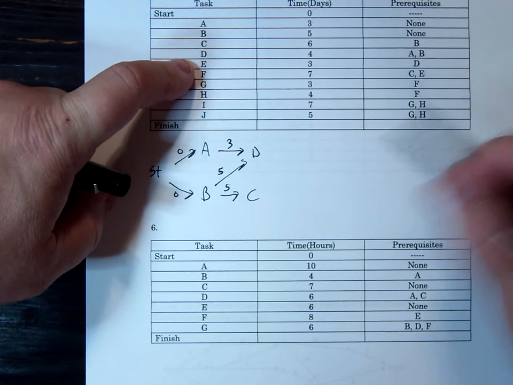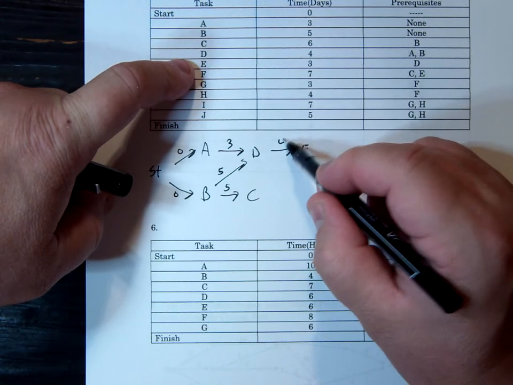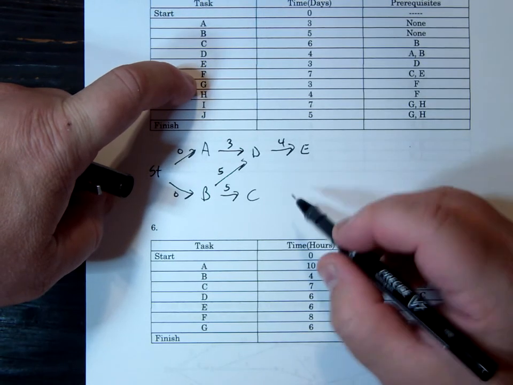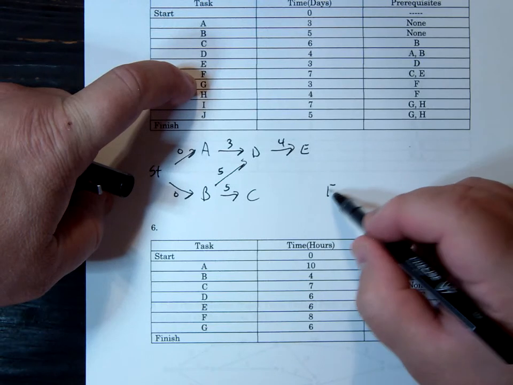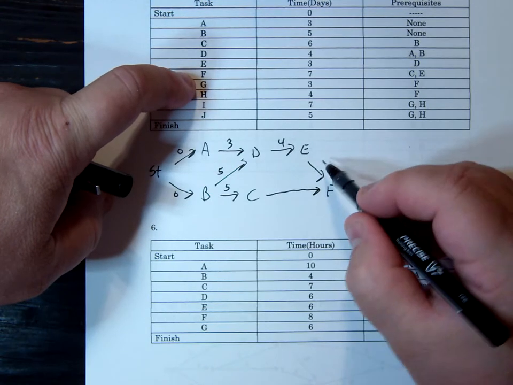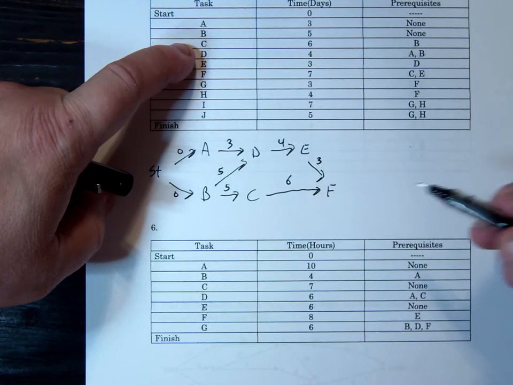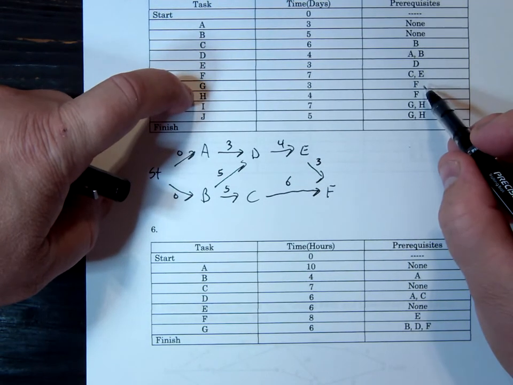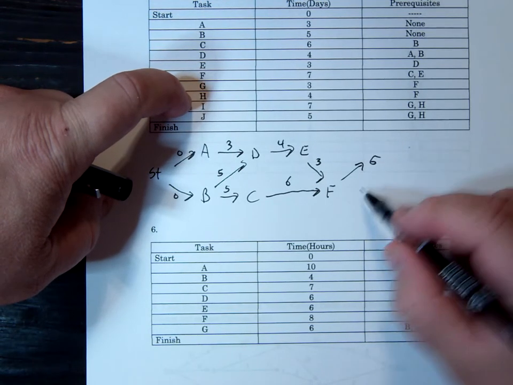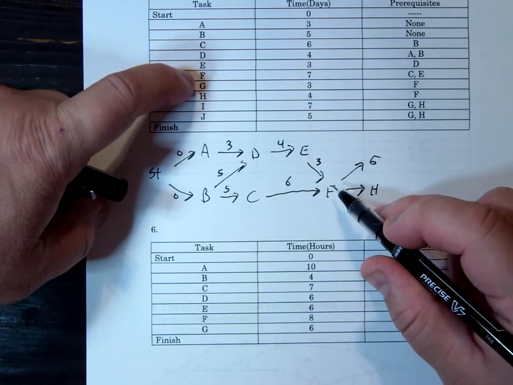E needs D to be done. D took 4. F needs C and E to be done. So F needs E to be done and C to be done. E took 3. C took 6. And then G and H can be done once F is done. G and H can get started once F is done. And F took 7.